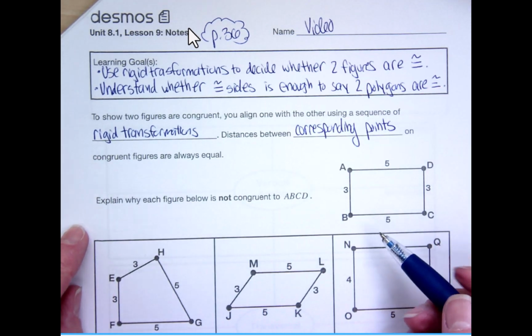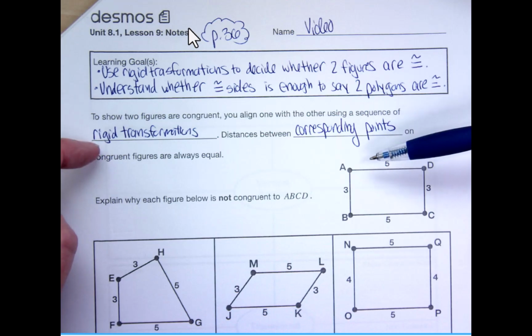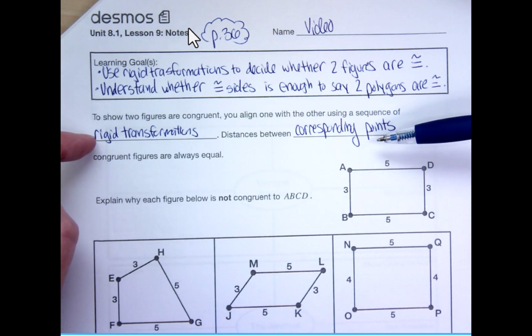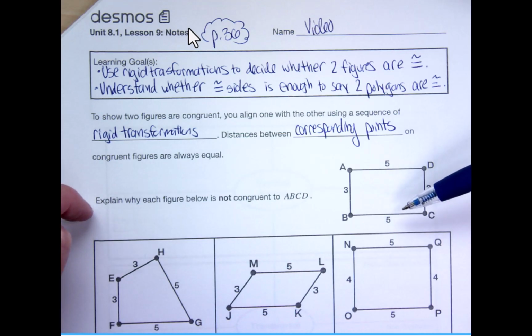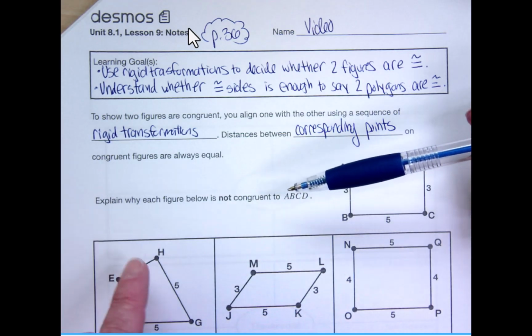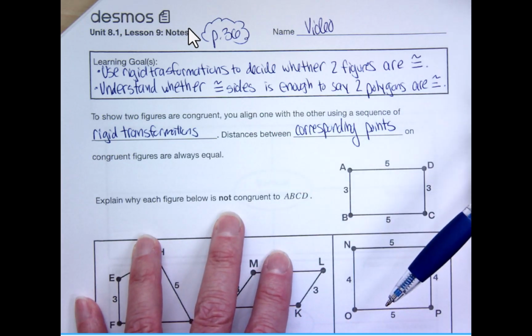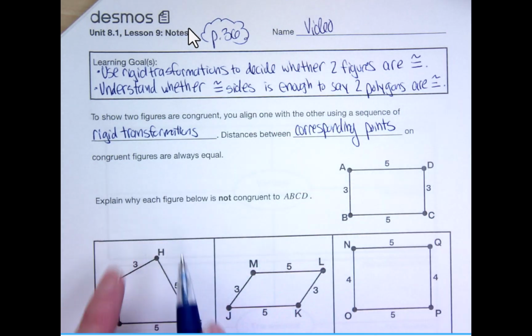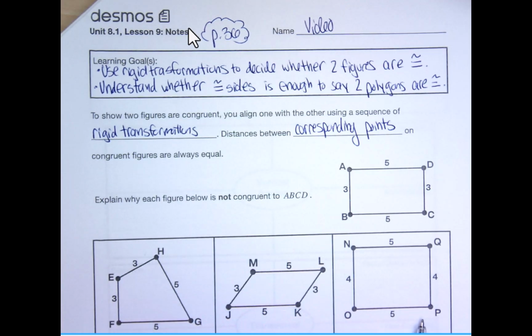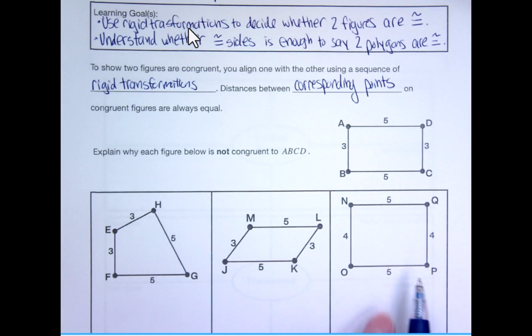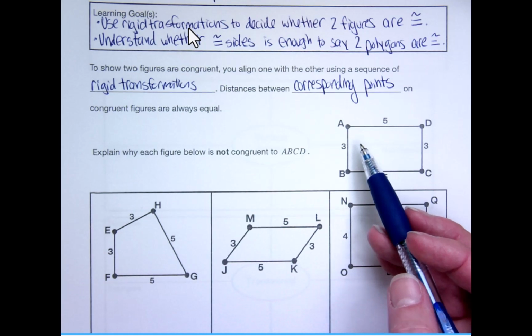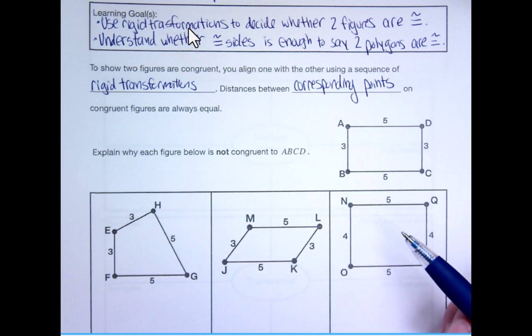All right. So I think we've talked about rigid transformations and congruent figures a lot in the last couple of lessons, but we need to make sure we nail down how to know whether there's enough information to say that figures are congruent. So we're going to explain why each of these figures is not congruent to rectangle A, B, C, D.